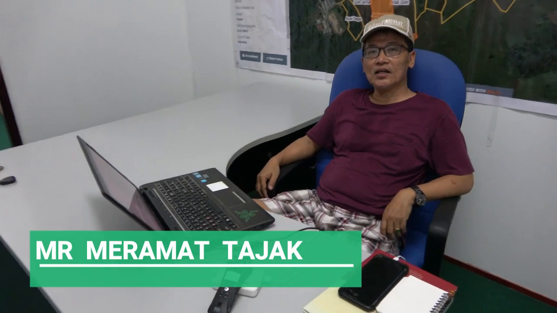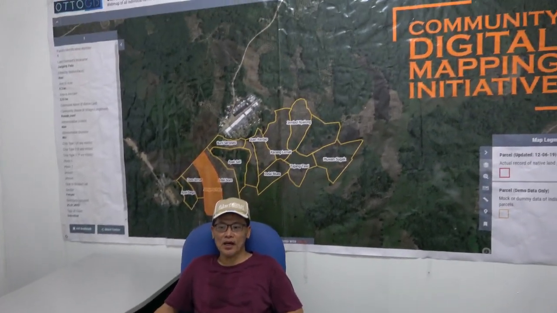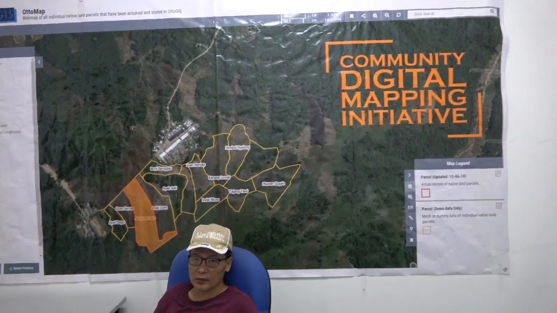Okay, so we're here today to introduce to the audience what the CDMI initiative is all about. So first thing, CDMI stands for Community Digital Mapping Initiative.